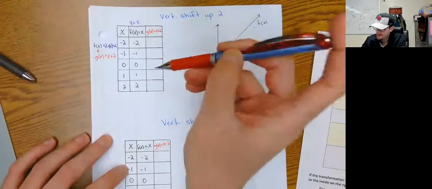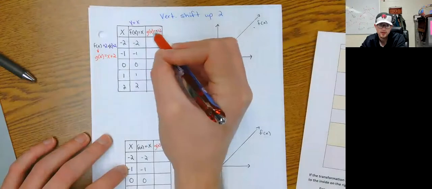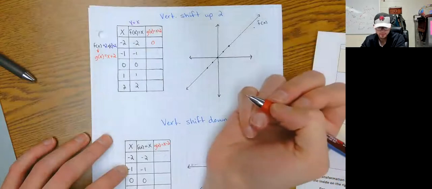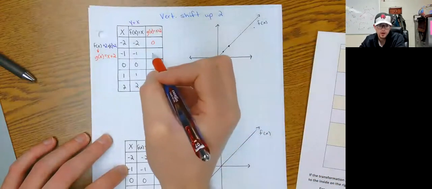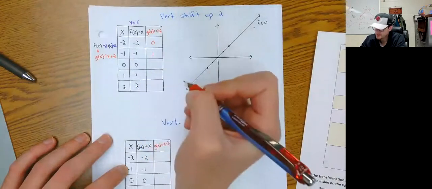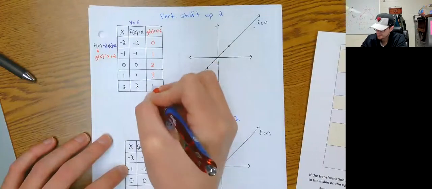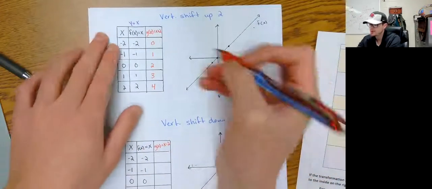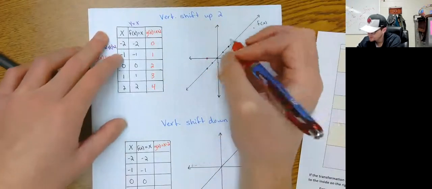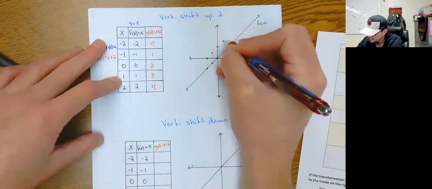Now what I want to do is find out what x plus 2 is. So if I substitute -2 in for x, what is -2 plus 2? 0. What is -1 plus 2? -1 plus 2 is 1. What is 0 plus 2? 2. 1 plus 2, 3. 2 plus 2, 4. So I go through and plot these points now. I have -2, 0, -1, 1, 0, 2, 1, 3, and 2, 4.